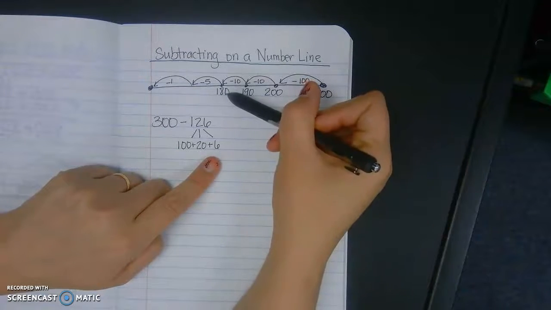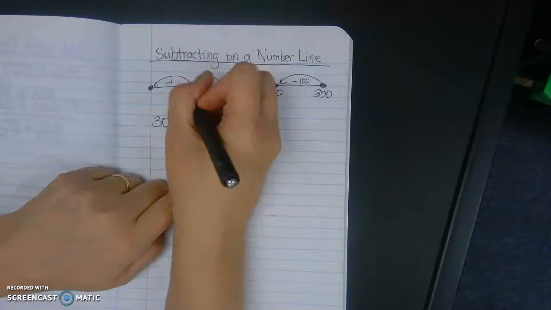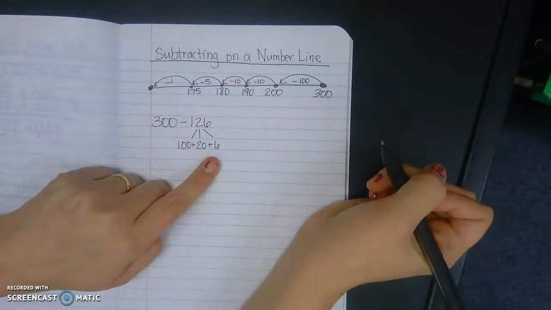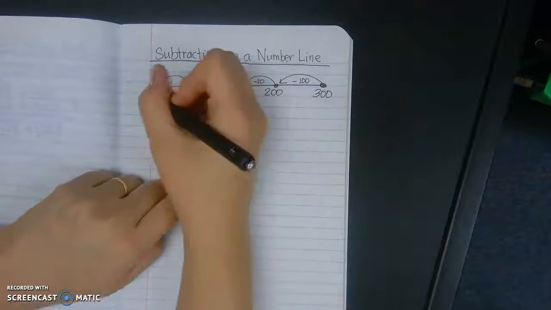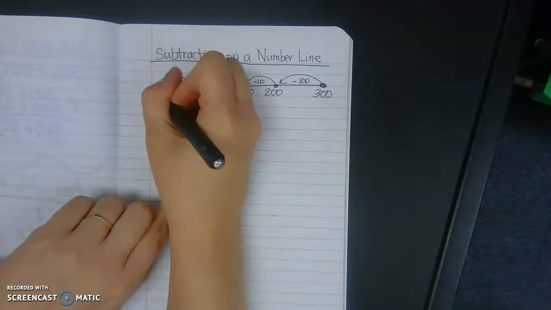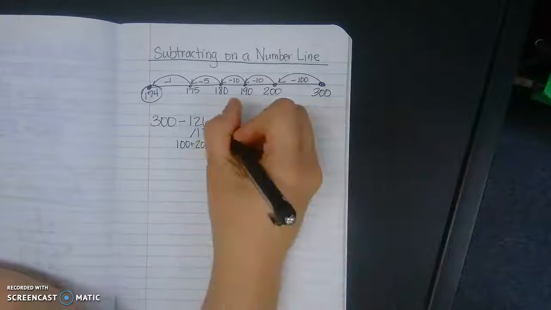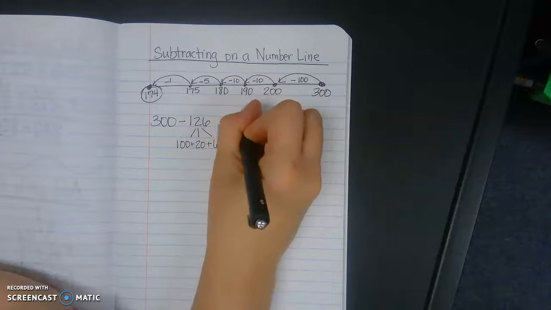Well, when I take 5 away, I'm at 175. And then when I take 1 more away from that, I'm at 174. And that's my answer. This equals 174.